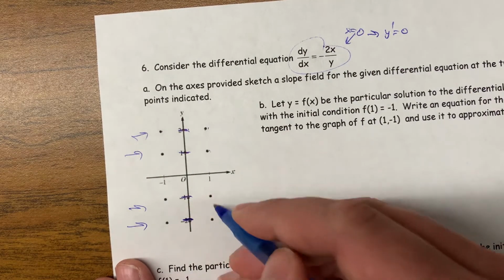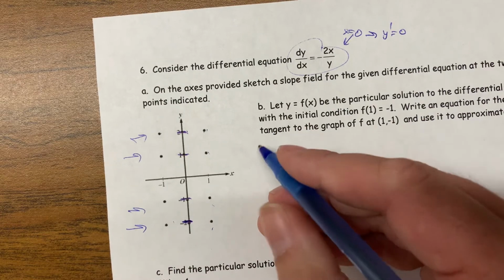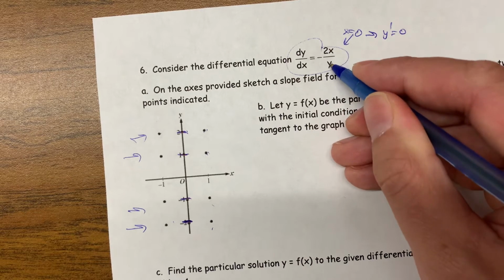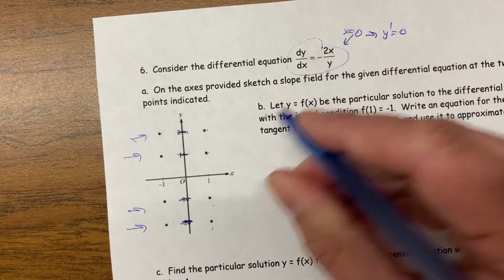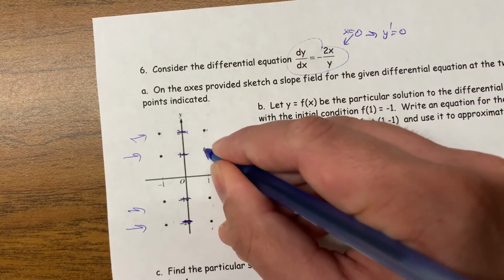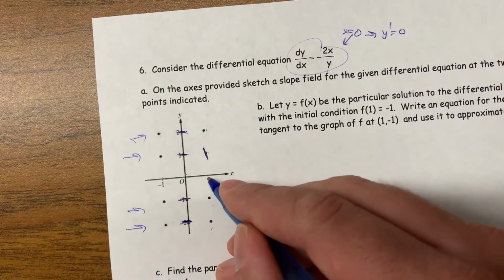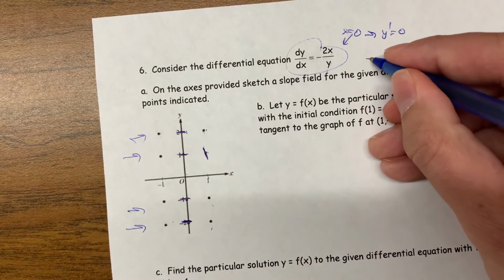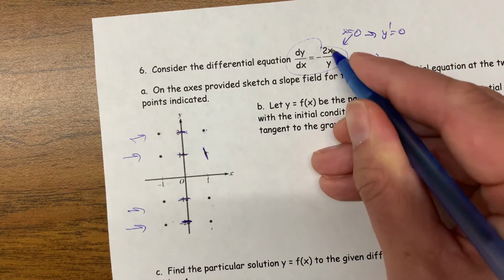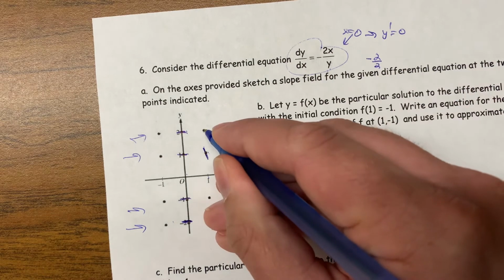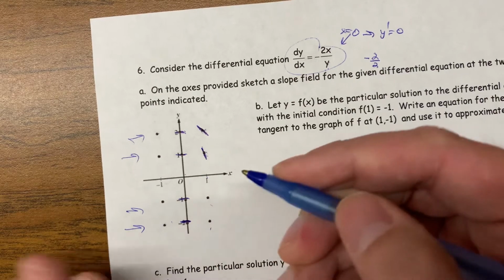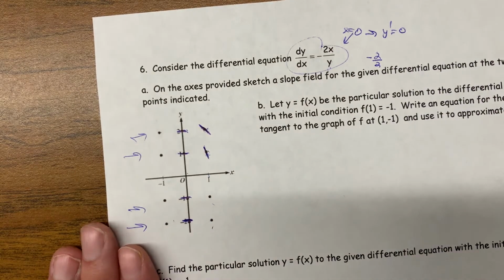Okay, now from there, there are still 8 more points to do. So let's pick 1, 1. When x is 1 and y is 1, what's the slope? Well, we get negative 2 over 1, which is negative 2. So at 1, 1, the slope is negative 2. It's a steep negative line. How about at 1, 2? I'm actually going to plug it in because I'm having a hard time picturing it in my head. When x is 1 and y is 2, we get negative 2 over 2, which is negative 1. That's a normal slope of negative 1, so it's less steep than this one. That's what they're looking for, just to see whether this one is less steep.